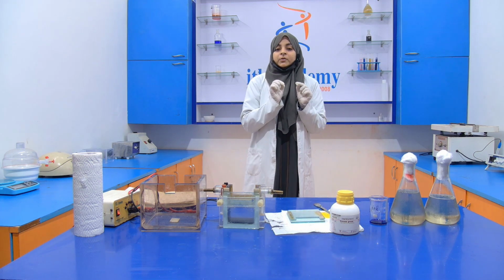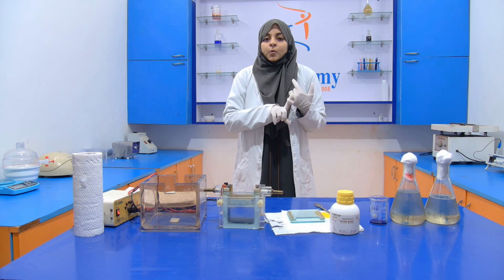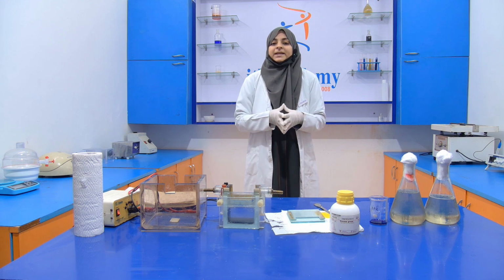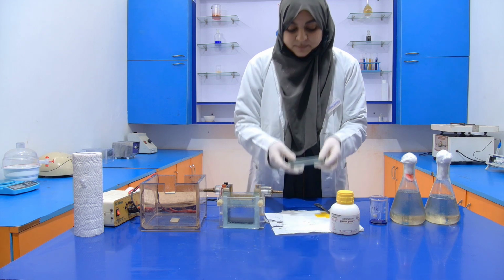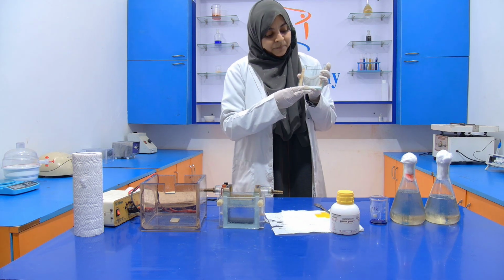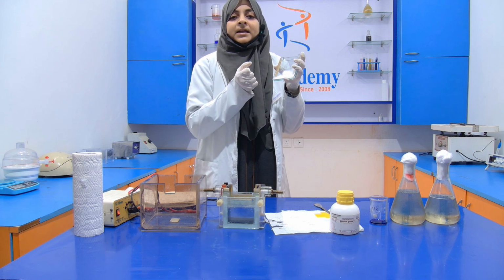You have to do this very carefully. You have to wear gloves because the silicone grease is toxic in nature. And one more thing, when you are sticking the plate with the help of the spacer, you have to do it like this so that there is no gap here.